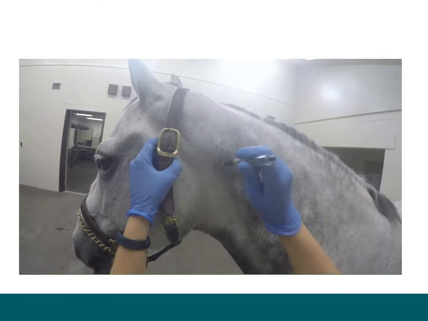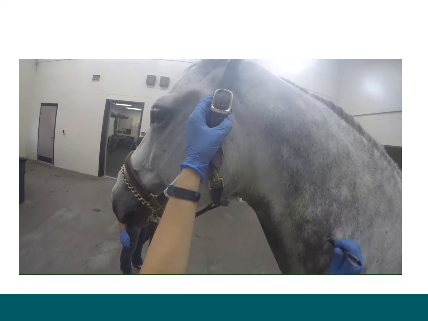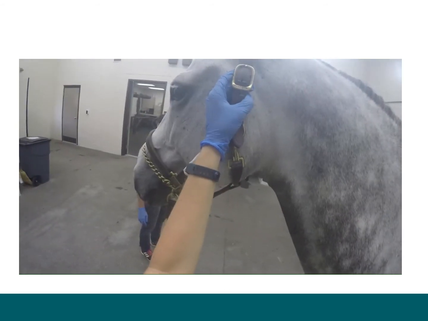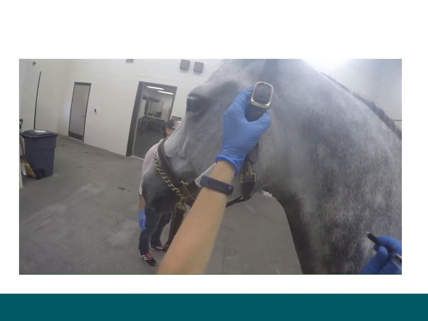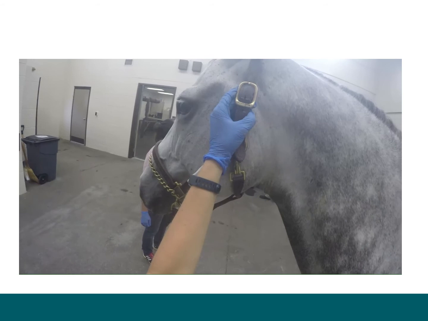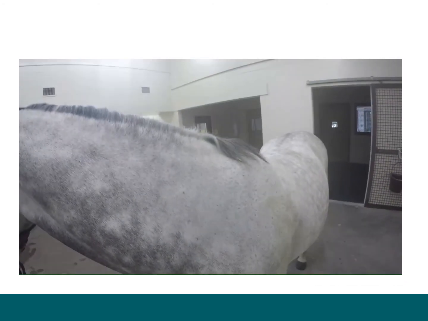Now we're actually being good and wearing gloves. So again, as we come along the neck, you should see his ear flick and or his blink and or him retract his lip there. And so he is one that actually consistently, when we got to C5, no longer moved his ear or blinked his eye. I apologize, it's a GoPro video, so it's not the best quality in the world.